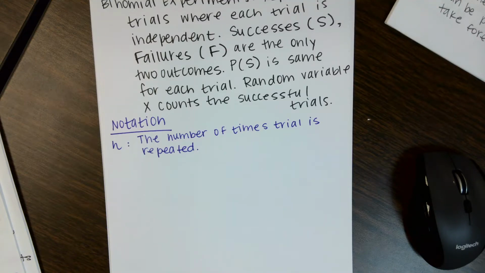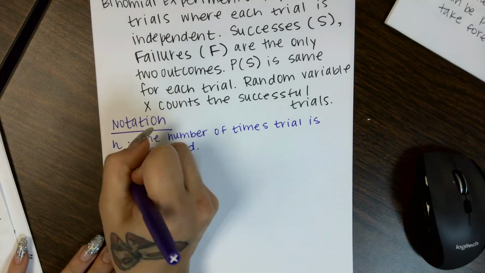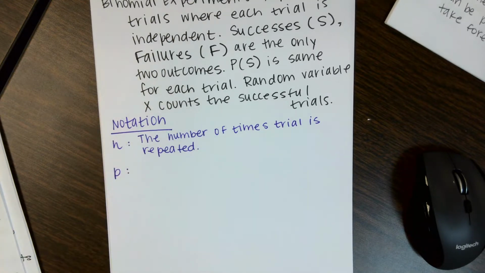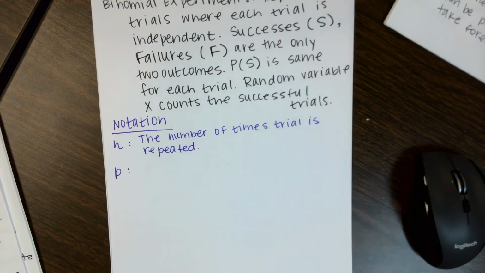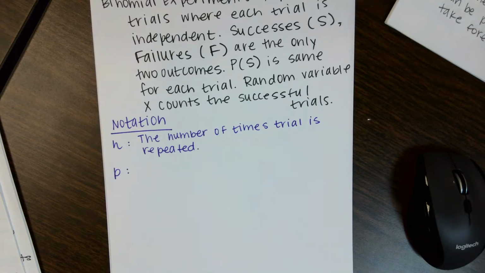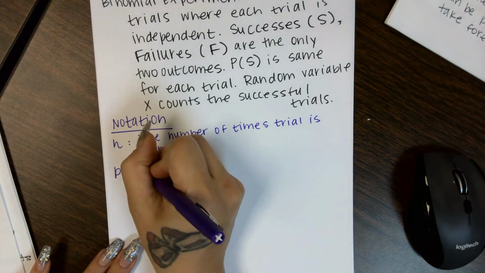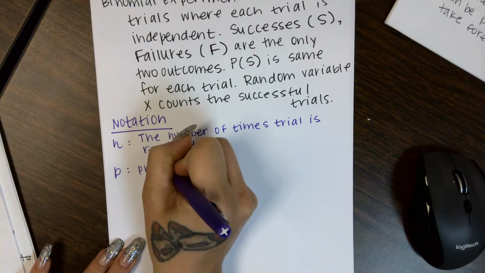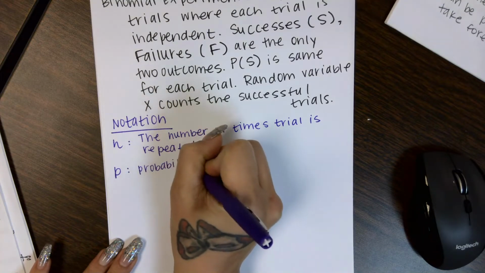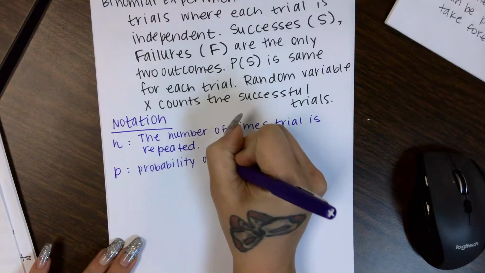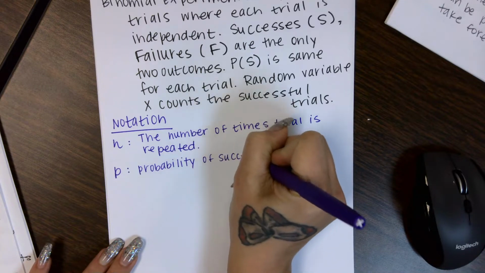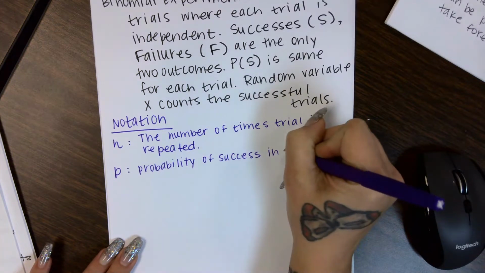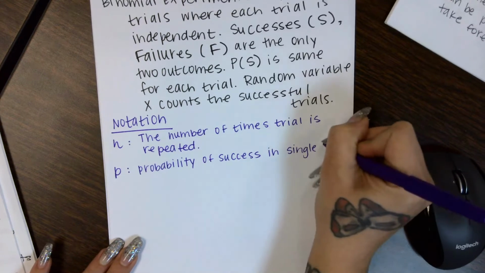And then we have a lowercase p. It's actually the probability of success in a single trial.